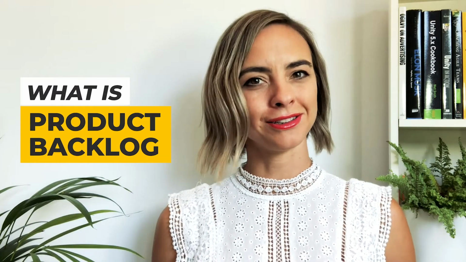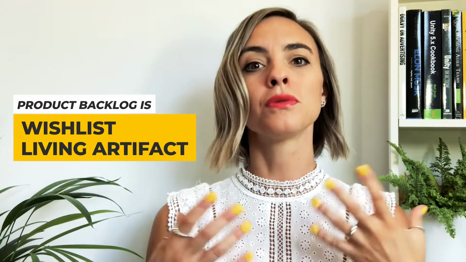Now I will briefly explain what product backlog is, because it's a prerequisite to do the refinement. You can't do a refinement if there's nothing to refine. What is a product backlog? Well, if you have a product, you have a backlog. It's a wish list of everything you would like to do with your product.